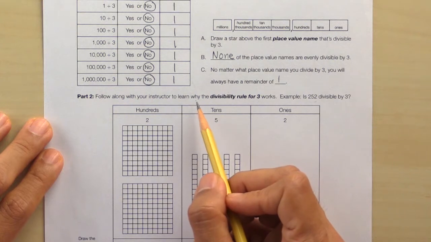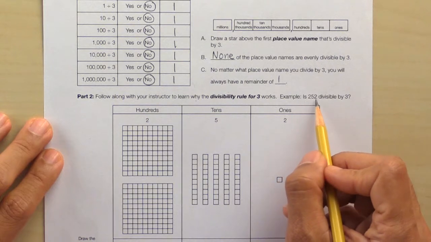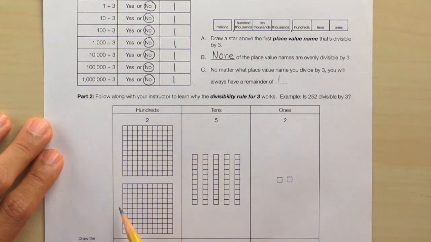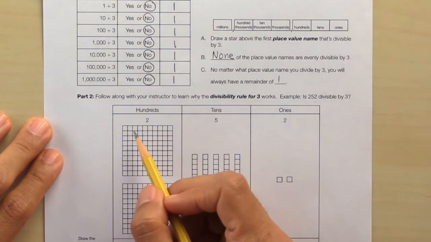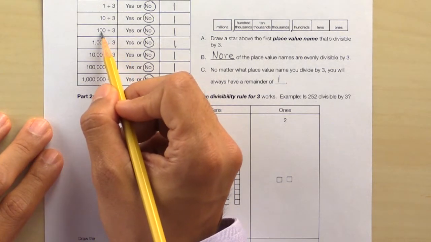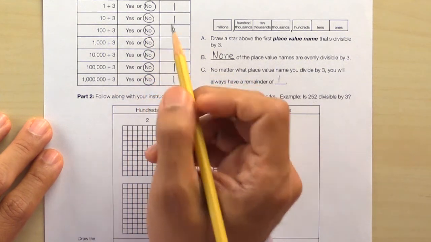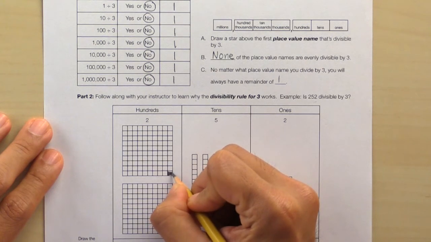Let's take care of part 2. We're going to learn why the divisibility rule for 3 works. And the example that we have is, is 252 divisible by 3? So you'll notice we have a model for 252. Take a look at this first 100 here. Is 100 divisible by 3? And you saw here that 100 is not divisible by 3, and you're going to have a remainder of 1. So in this 100 block here, shade in our 1 remainder.